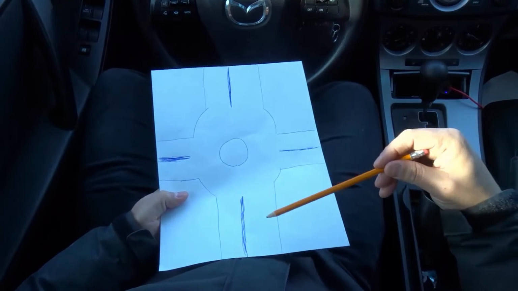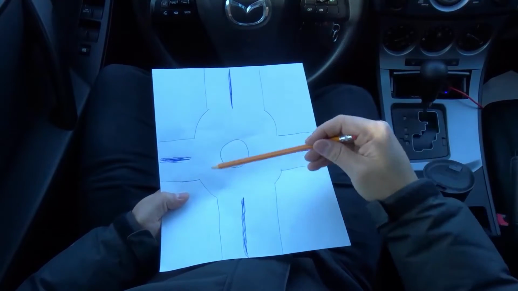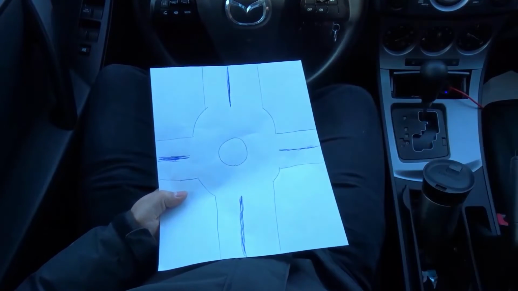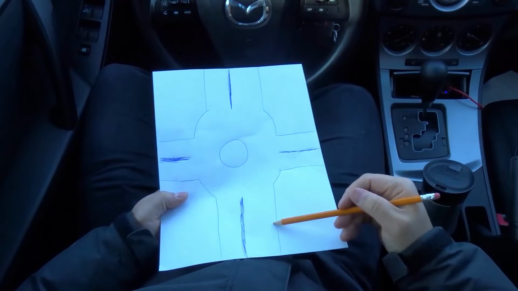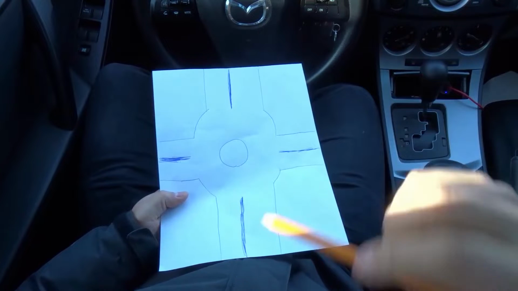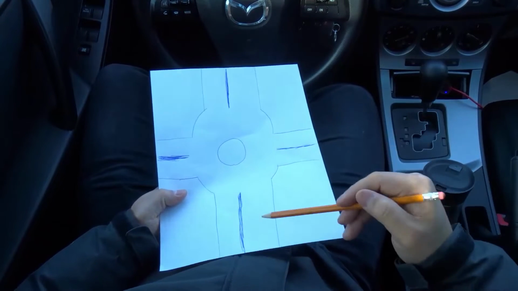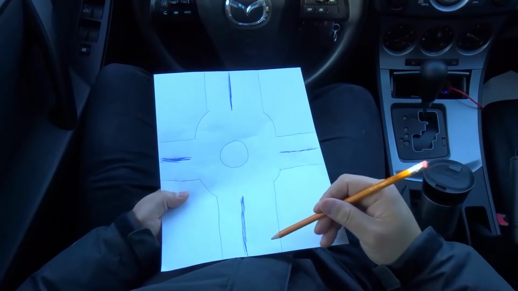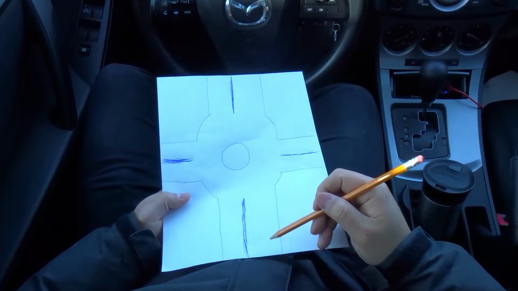This roundabout just has one internal lane over here, and obviously we're going to be driving on the right hand side of the road in this example. So basically, think about it as a regular intersection. Okay, if you wanted to turn right, you would signal right. So this is what would happen if you wanted to turn right.